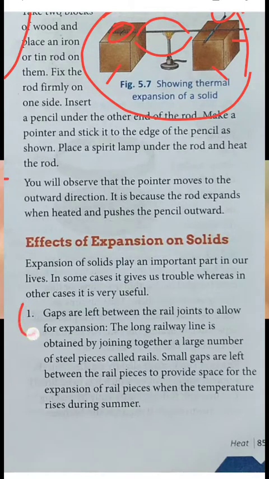The first effect. These are practical things which we have seen in so many cases, but we didn't know earlier. Now after studying this chapter, we will be aware of why these things are given. You have seen that gaps are left between rail joints.